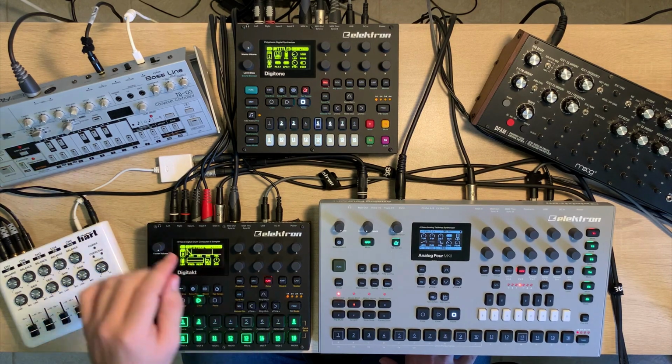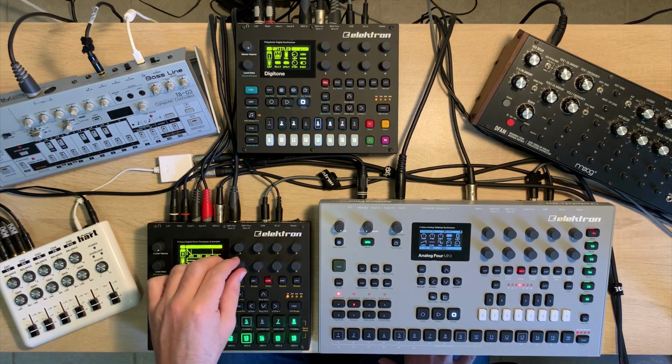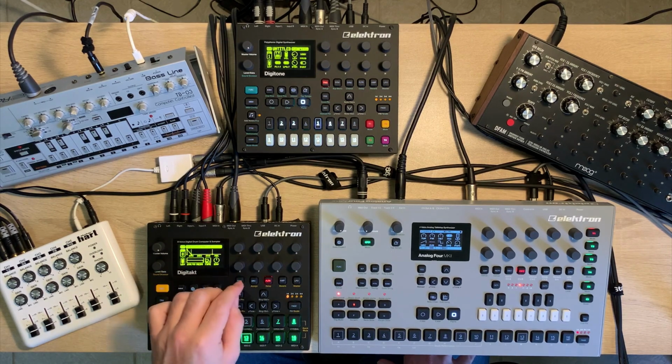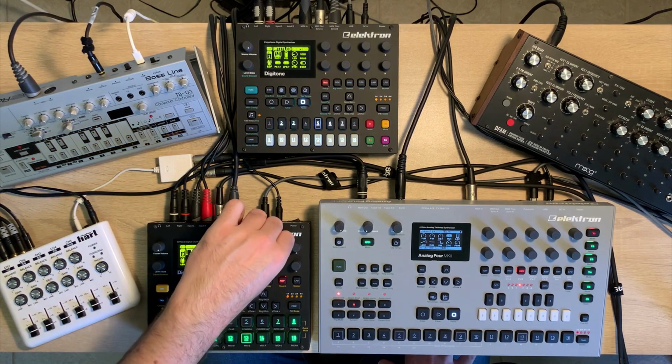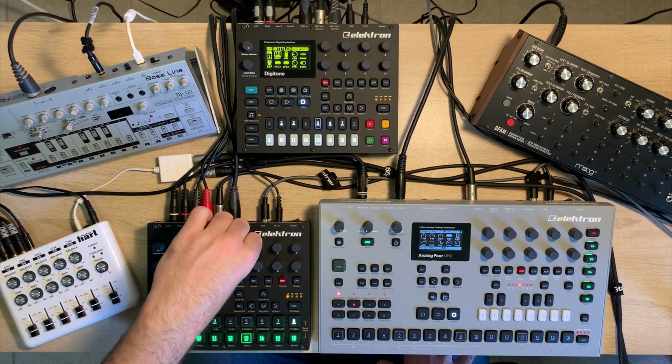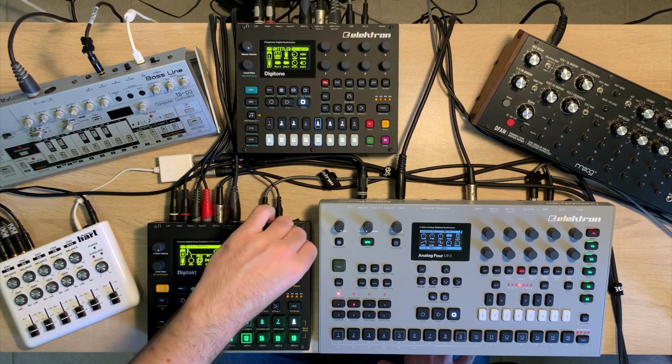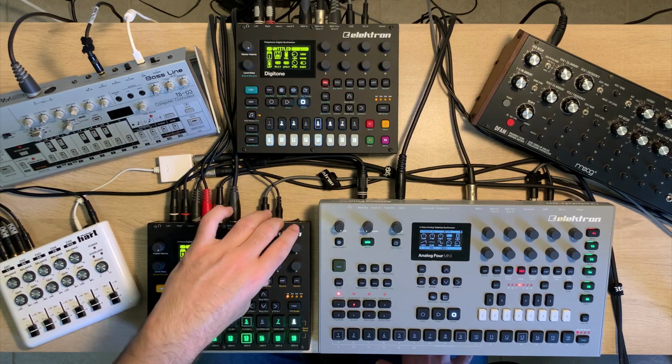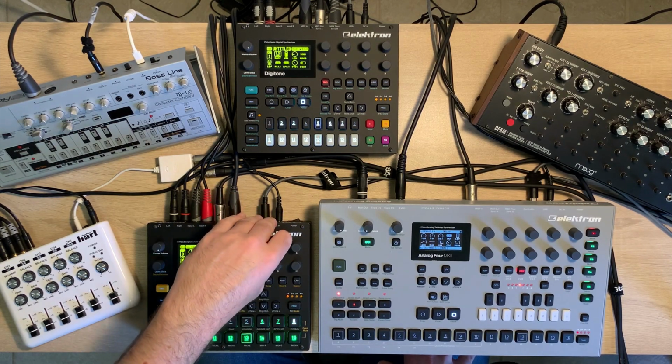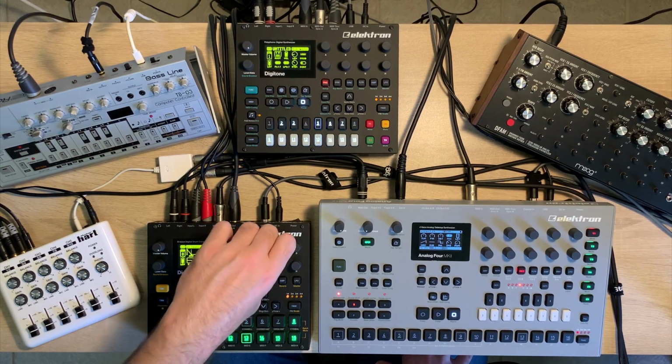Okay, maybe filter that down a little bit. Bit reduction. There's already a lot of bit reduction going on here.